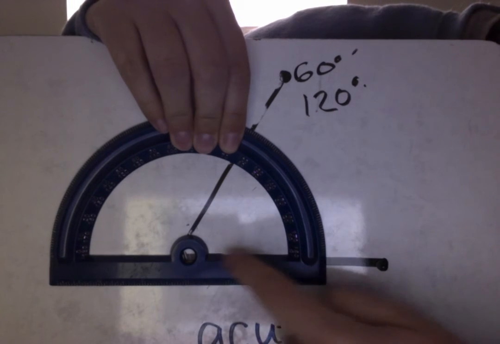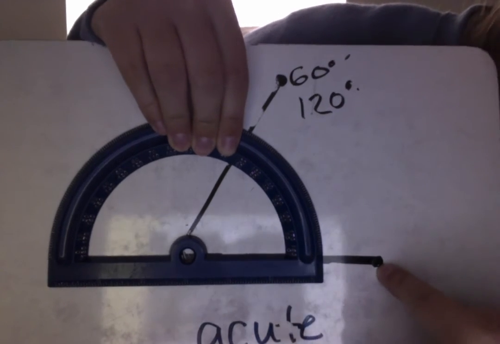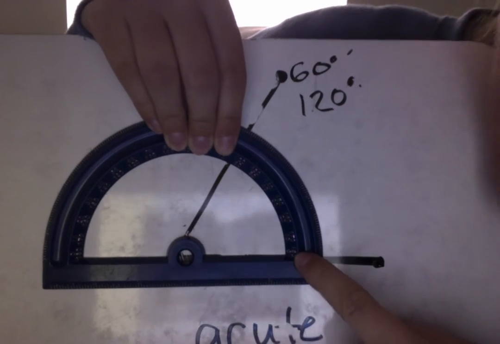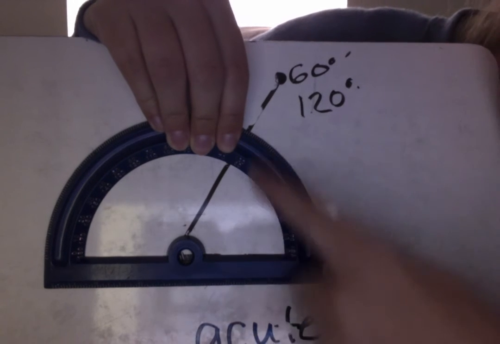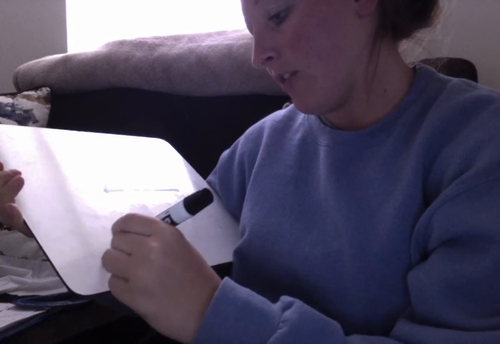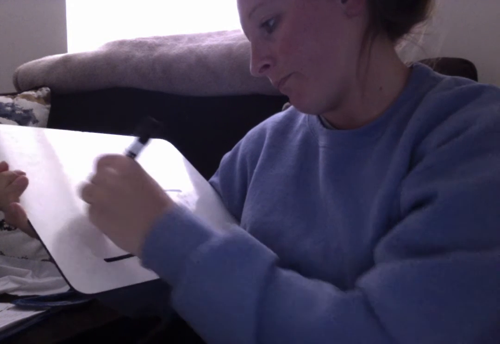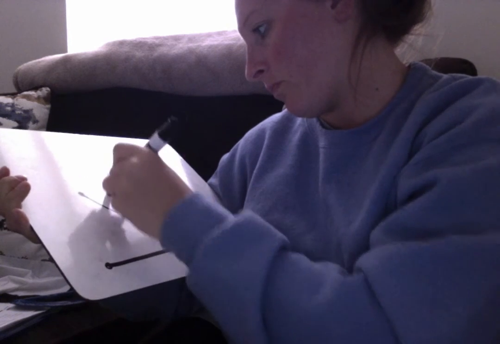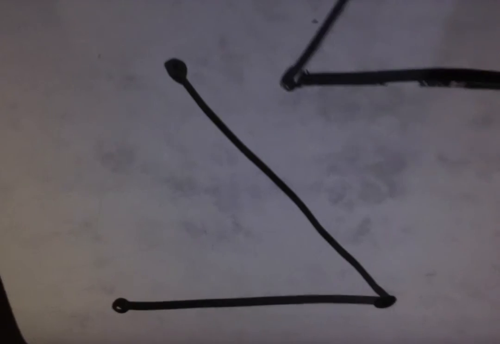If the bottom line is pointing this way, I always have to start at 0, just like we do with any normal number. So I'm not going to start at 180 and count up. I'm going to start at the 0 and count up. That's only what makes sense. If I had an angle facing the other way, like if I had an angle facing this way, this is the one that we just did up here.